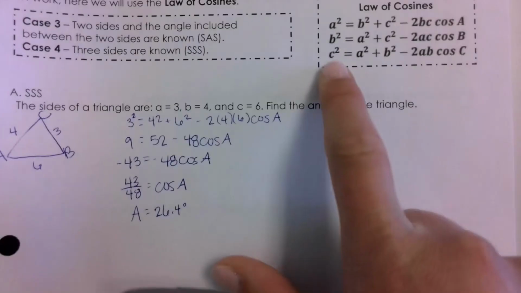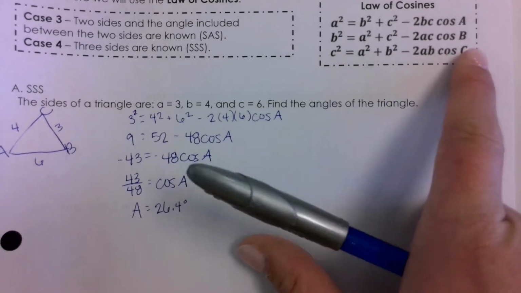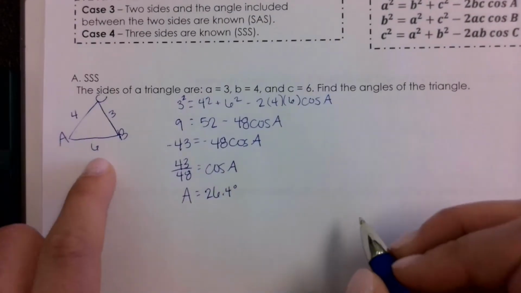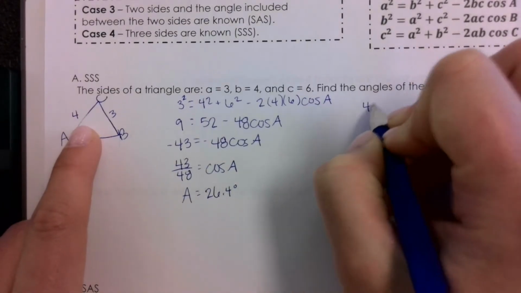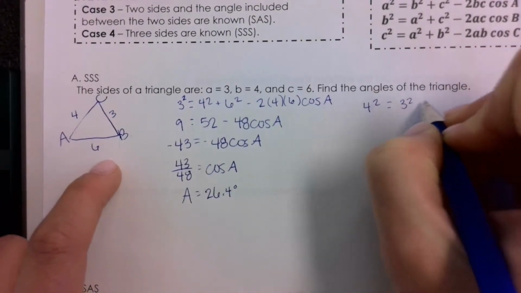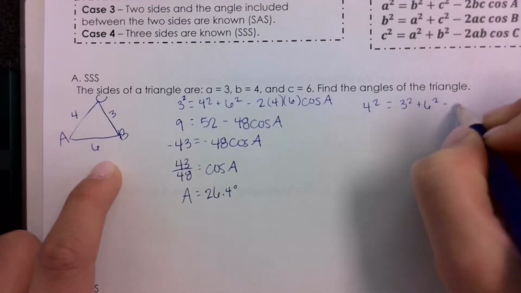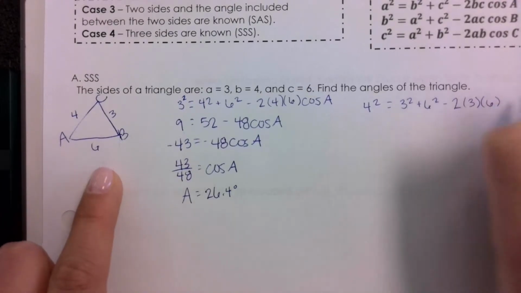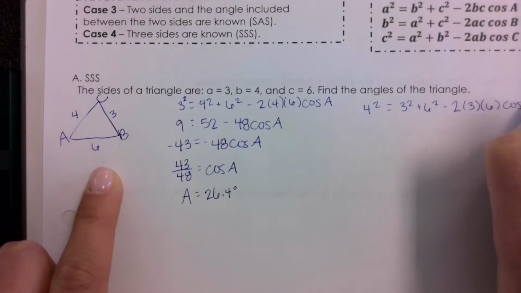Looking at your rules up top, we're using the second one now because we're trying to find angle B. We take side B, which was 4, and do 4 squared equals the other 2 sides squared, so 3 squared plus 6 squared, minus 2 times your other 2 sides, which were 3 and 6, and then cosine of B.